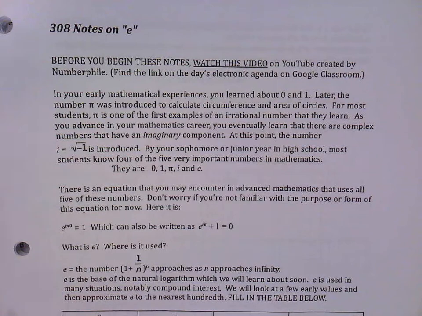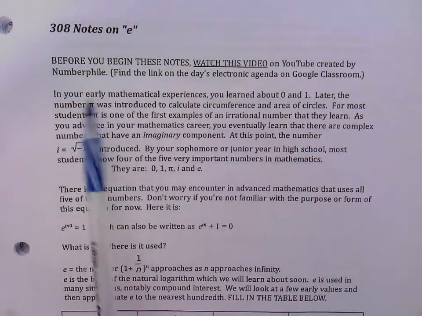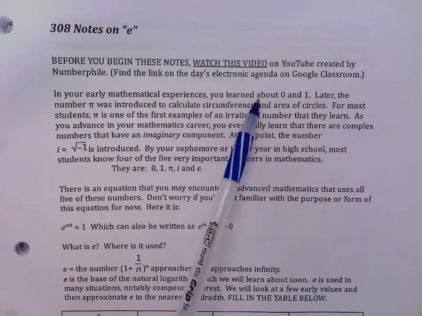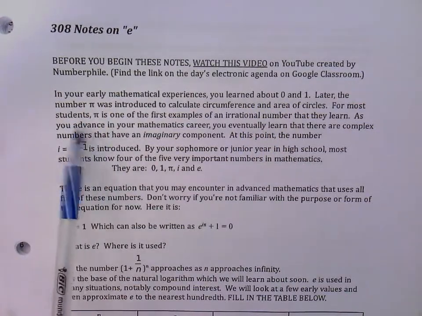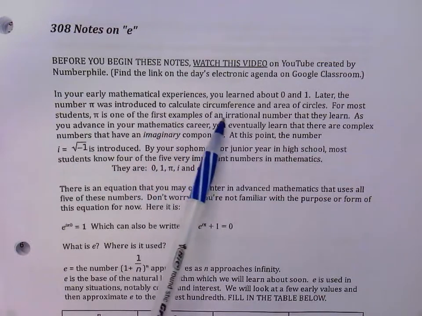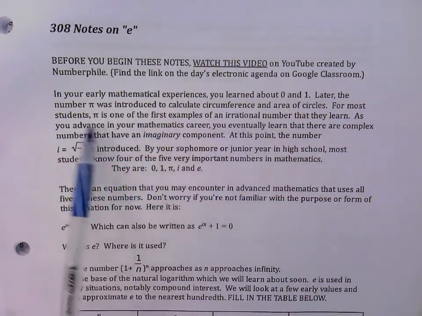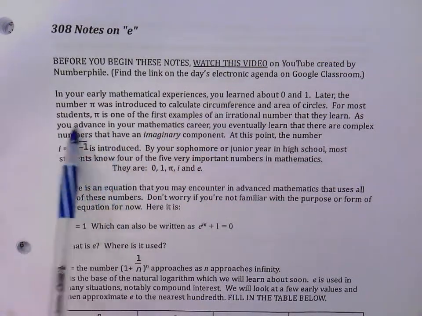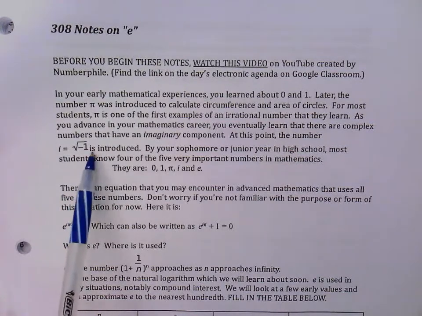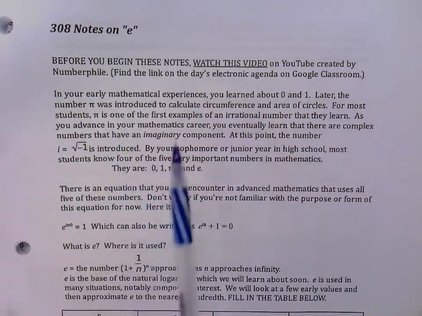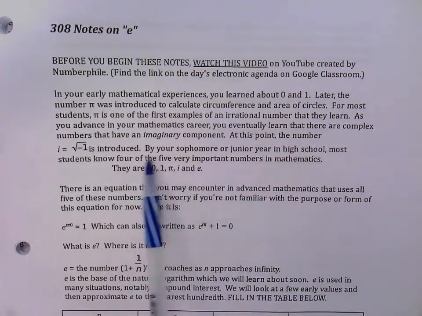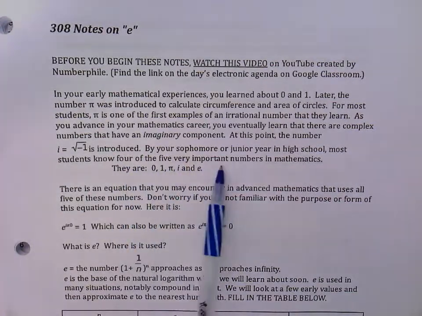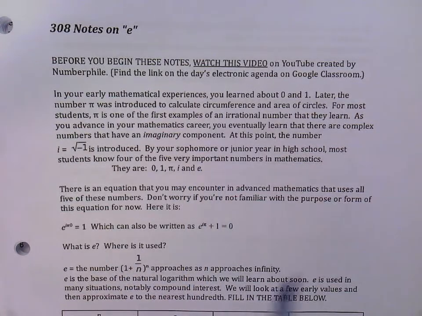I already watched the video, and so in your early math career you learned about 0 and 1. Later you learned pi, and for most students pi is the first example of an irrational number. And then we talked very, very briefly about the imaginary number, the square root of -1. So by now there are 4 or 5 important numbers in math, and he talked about how it makes the most beautiful formula in mathematics.